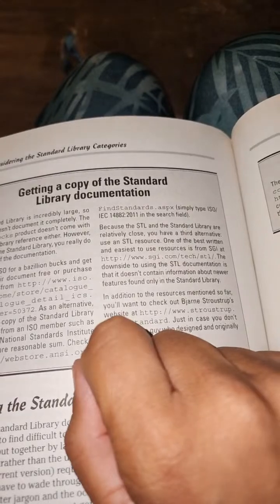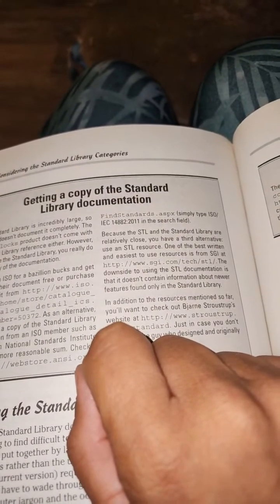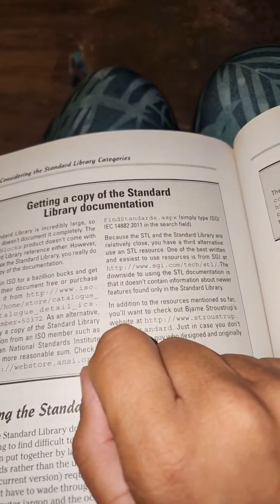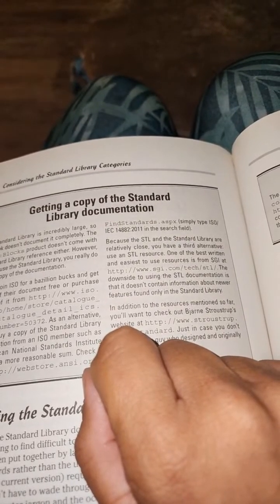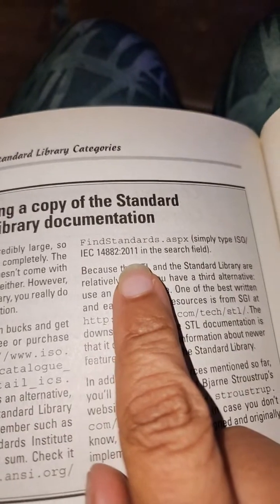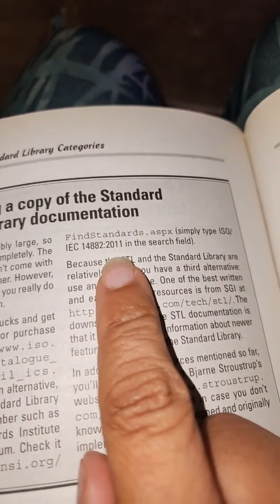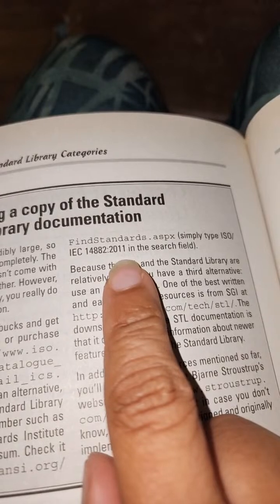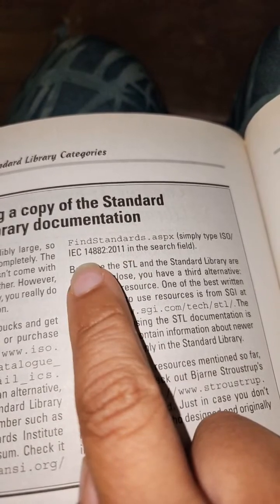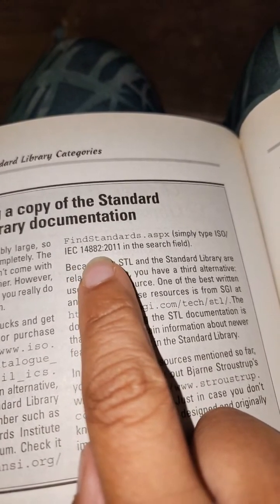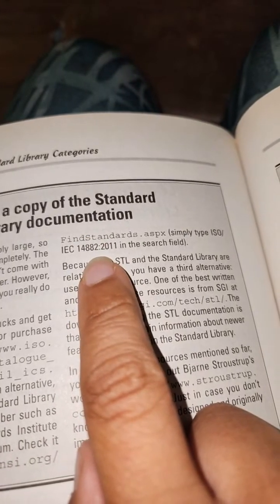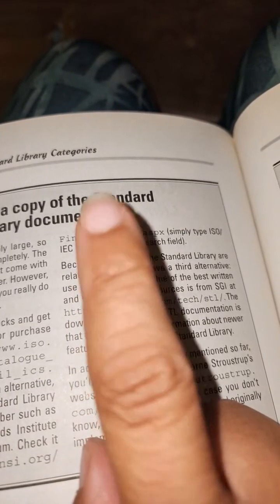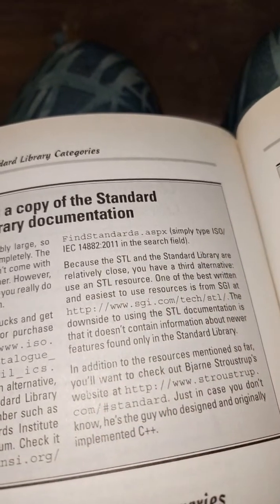Simply type ISO/IEC 14882:2011. If this is the year, it might be a more updated year. I don't know if it's enough to just say 14882 and hope that the most recent one pops up. It's possible. Either way, type it in the search field.